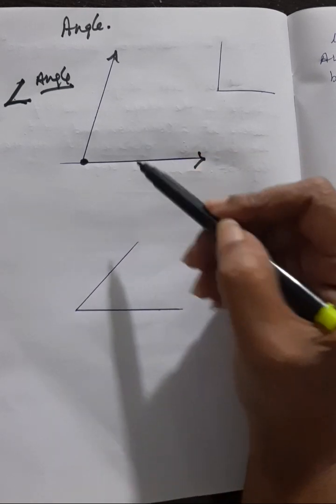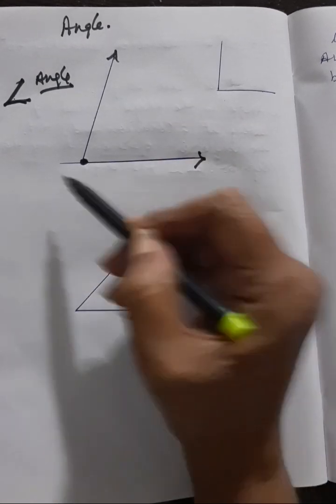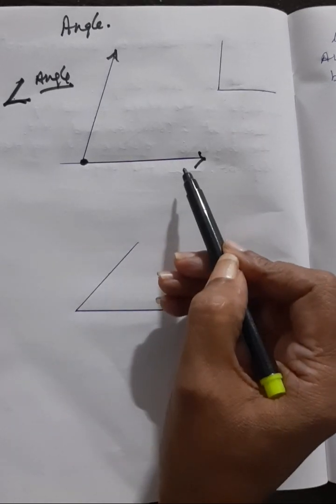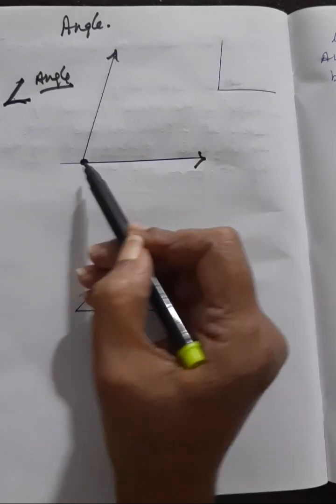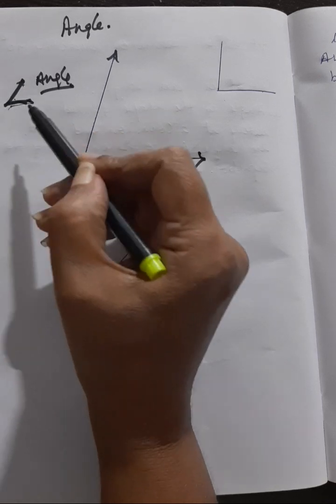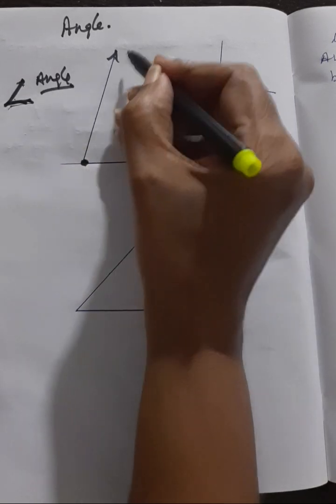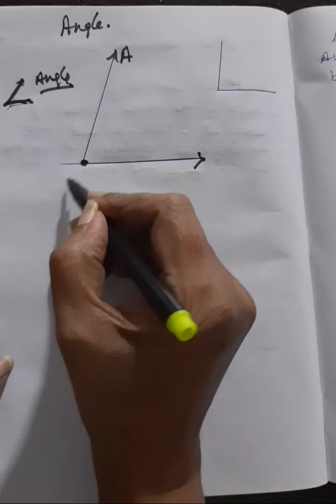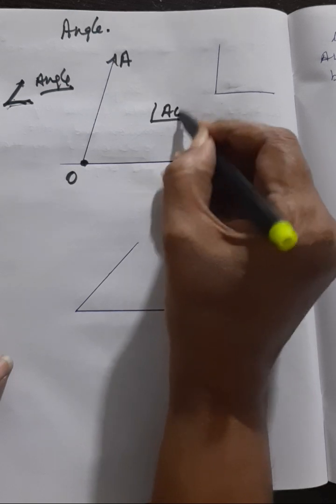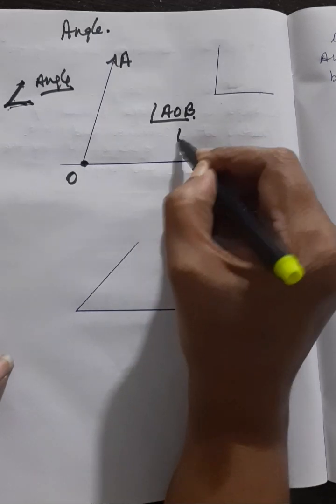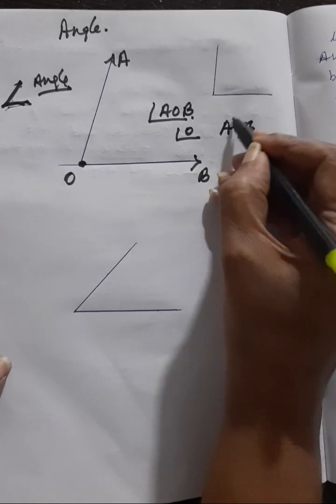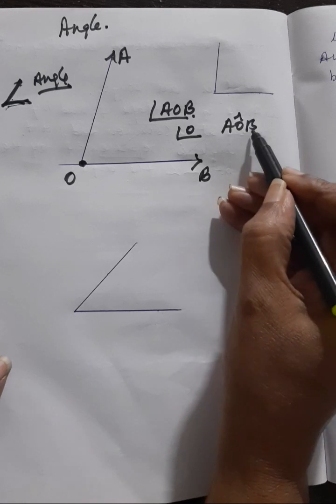So what is an angle? An angle is the shape formed by two rays. This is one ray and this is another ray. So these two rays will have common end point. It is represented by this symbol angle. Understood? For example, if I give name AOB, so angle AOB, or angle O, or AOB, like this way also we can write.